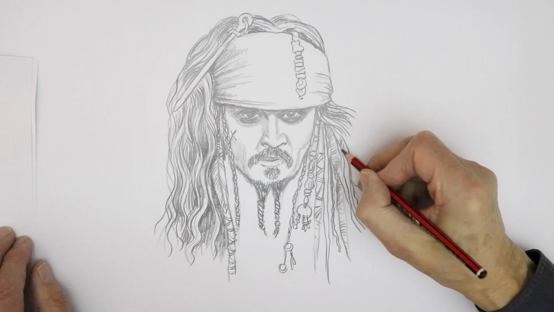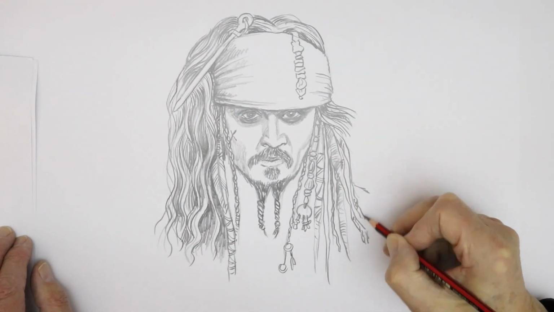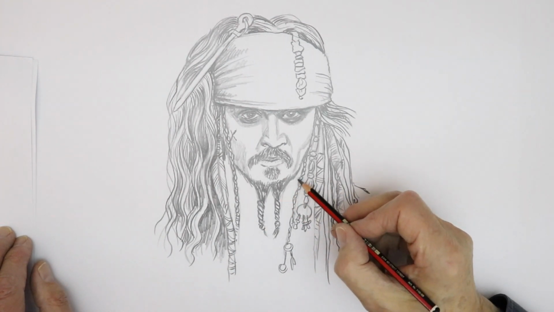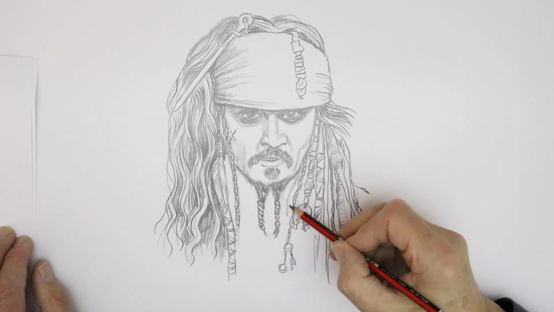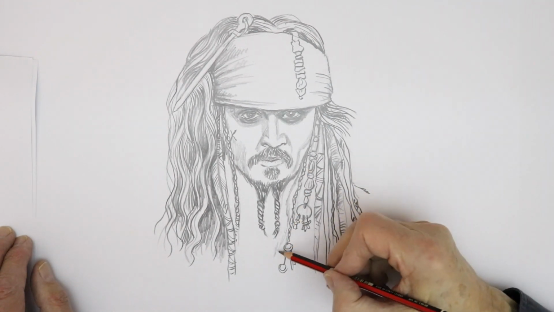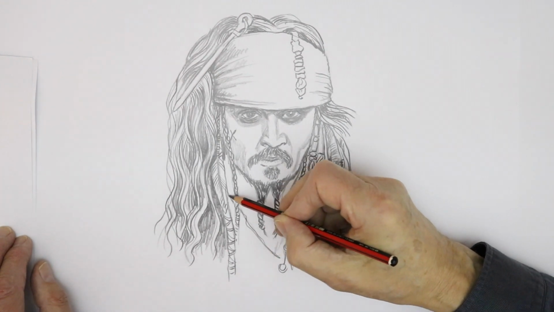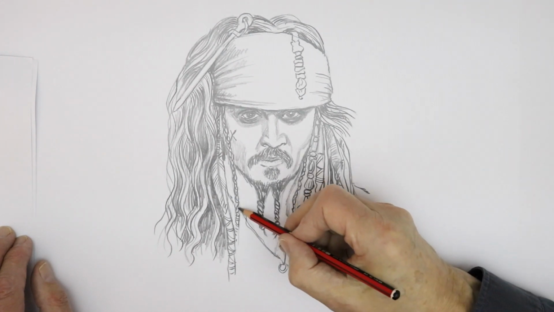So again, the red could be drawn in quite roughly like this. And a bit of shading coming in here, the shadow of that appearing on his neck. Kind of open neck shirt, and his shirt comes up like that and closes down a bit there.